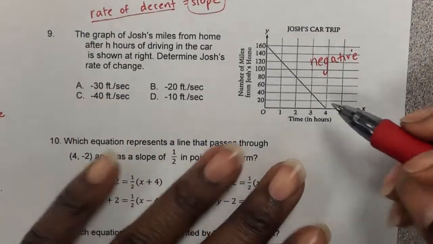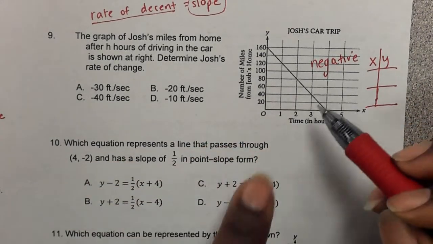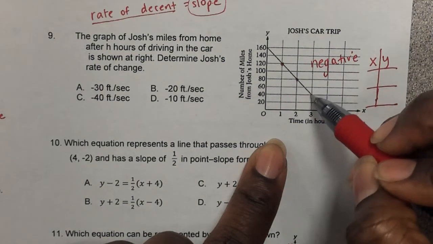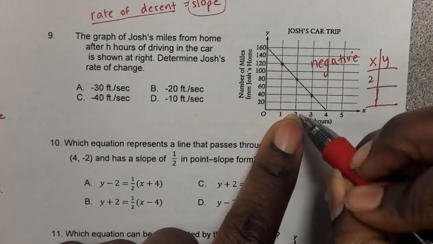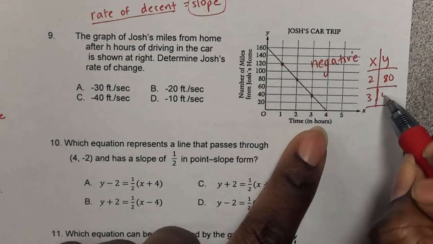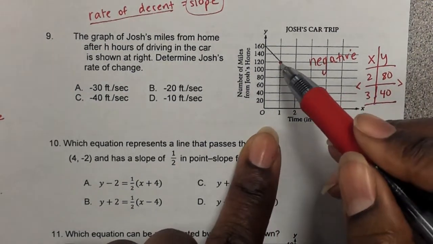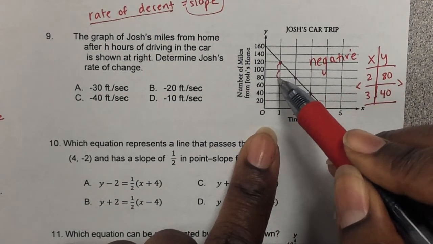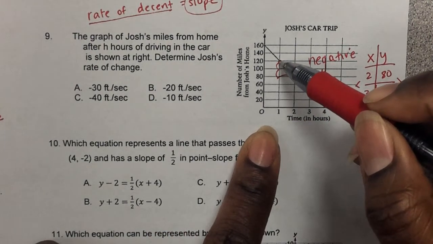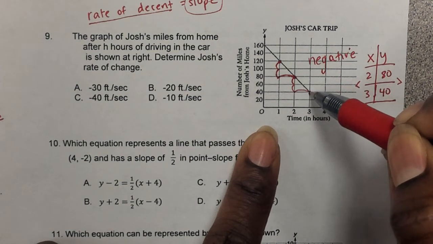2 ways to find the slope. You could set up an XY chart and find a couple of perfect points. I see many perfect points on here. I'm going to use 2, 80 and 3, 40 and do delta y over delta x. Or you can simply do rise over run. The only problem with rise over run is, are we actually moving down 2 squares and to the right 1? Down 2 and to the right 1?